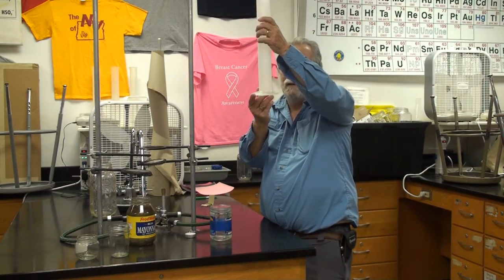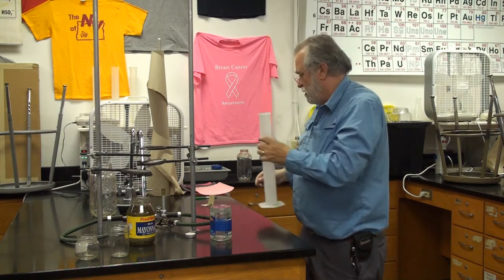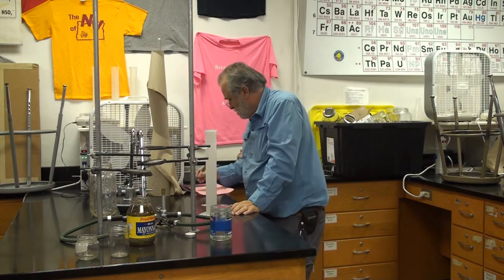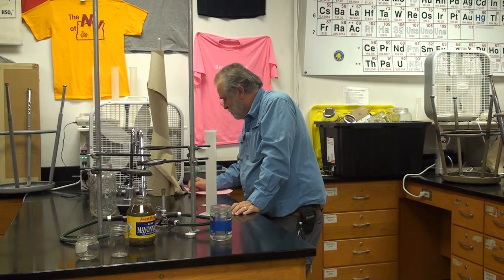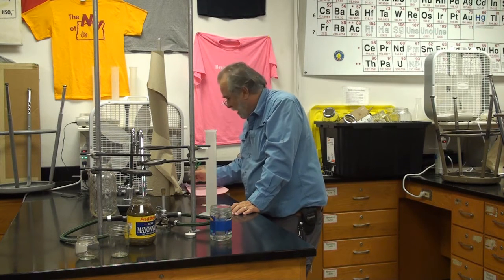Tiny bit, about 5 milliliters left over there. So 495 milliliters for the peanut butter. 495.